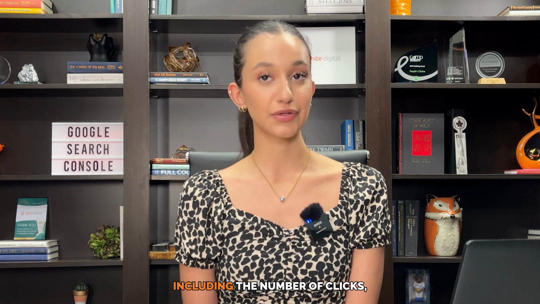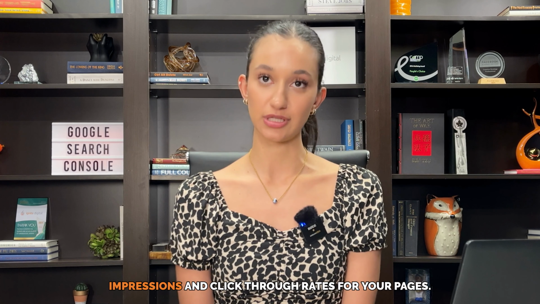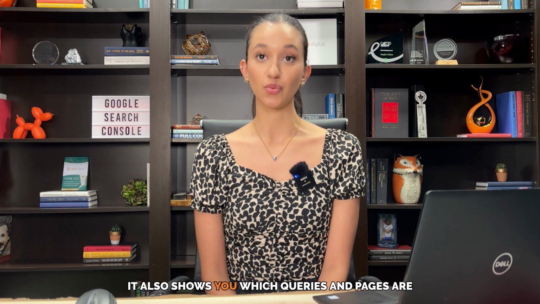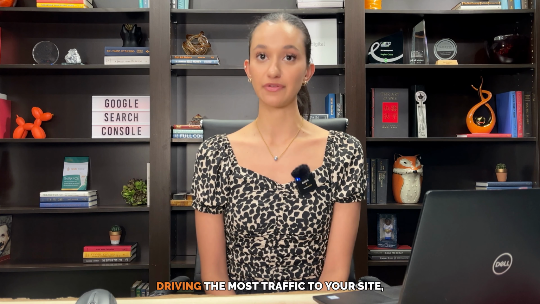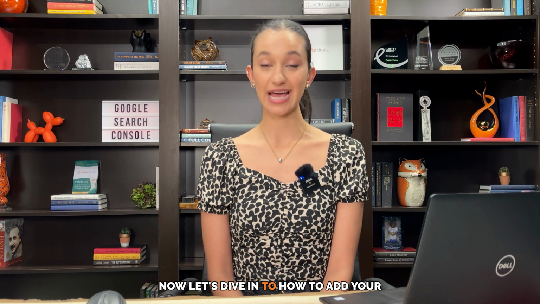Google Search Console provides rich insights into your website search performance, including the number of clicks, impressions, and click-through rates for your pages. It also shows you which queries and pages are driving the most traffic to your site, which make it an indispensable resource for your website optimization. Now, let's dive into how to add your website to Google Search Console.